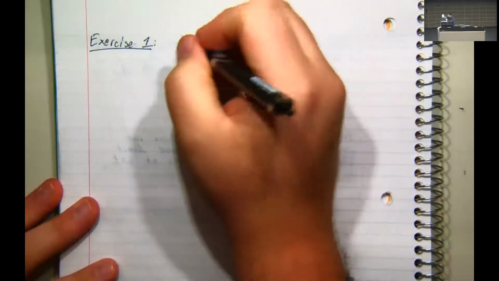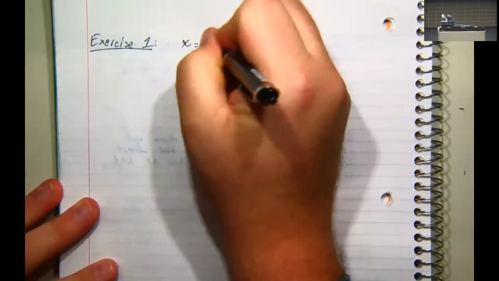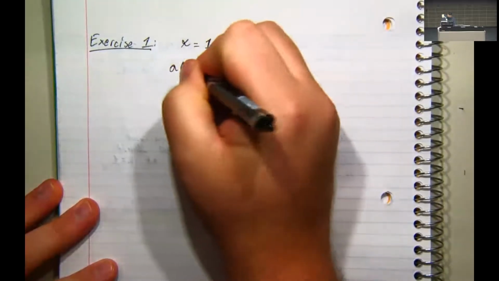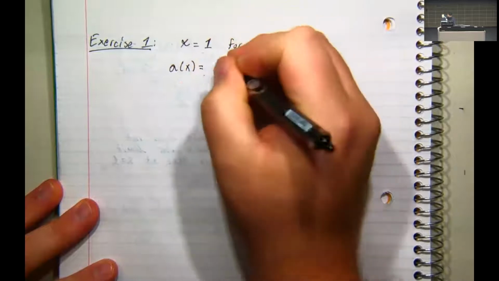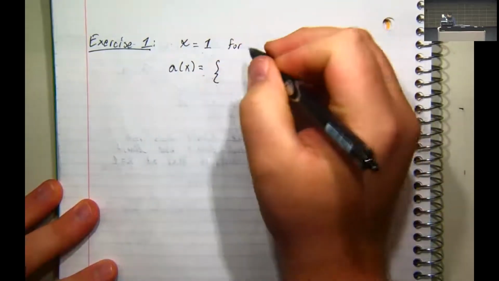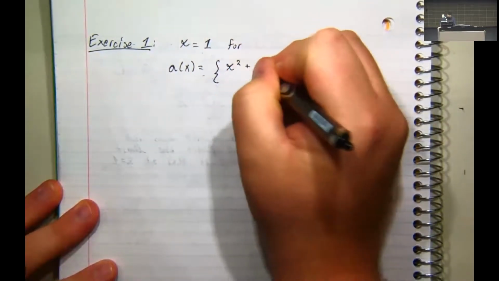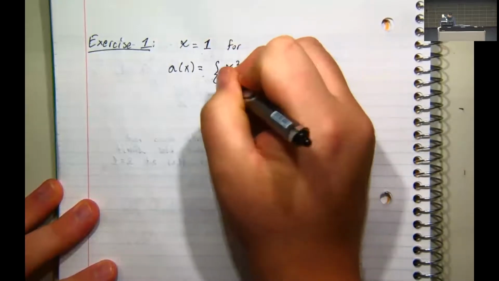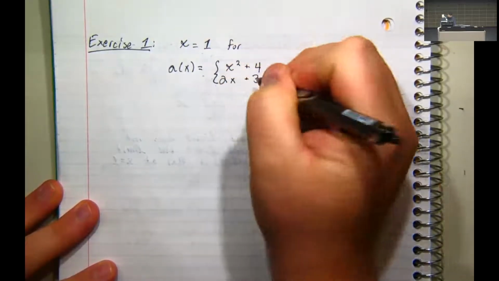Okay, so once again, it's a very similar thing, so I'm not going to rewrite that line. But now do the same thing at x equals 1 for a at x is equal to the piecewise function x squared plus 4, 2x plus 3.